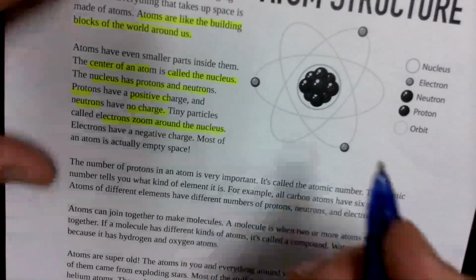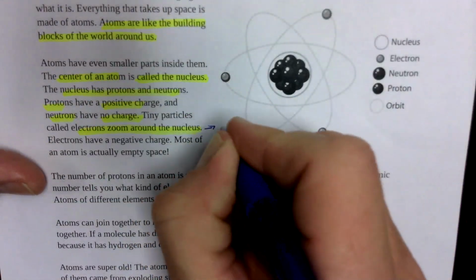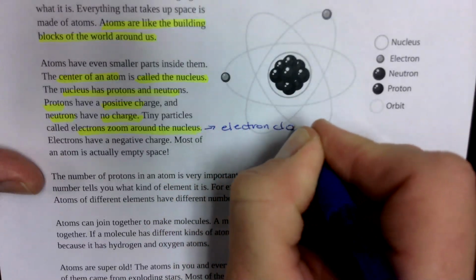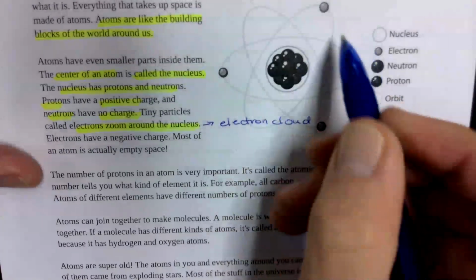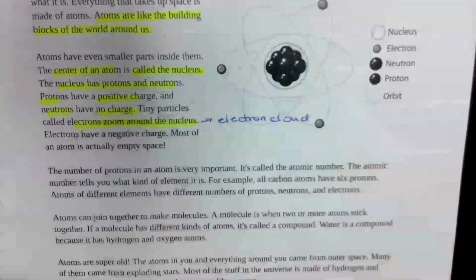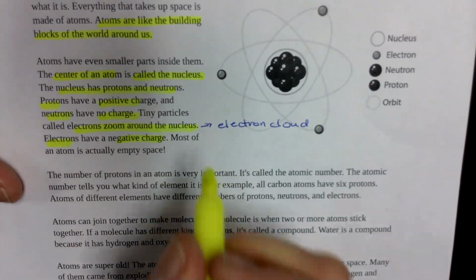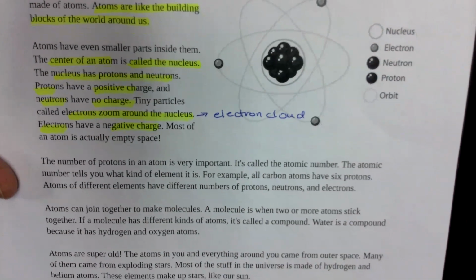Why don't we just write this out here real quick? The electron cloud. That's this whole thing right here. Okay. Electrons have a negative charge. And most of an atom is actually empty space.